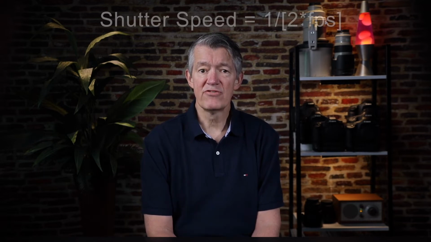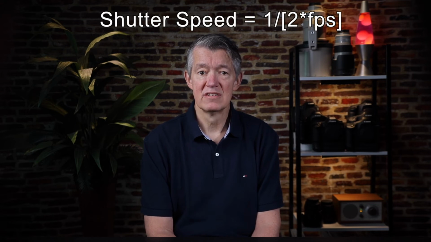What this rule says is, for the most cinematic, natural-looking video, you want your shutter speed to be the inverse of twice your frame rate. As a formula, it looks like this. So, for example, if you're shooting at 24 frames per second, what would your shutter speed be? It's okay, I'll wait. Yep, that's right, 1/48th of a second. Well, not exactly. There is no 1/48th of a second shutter speed on the Osmo Pocket, or any other camera for that matter, so you just use 1/50th of a second.